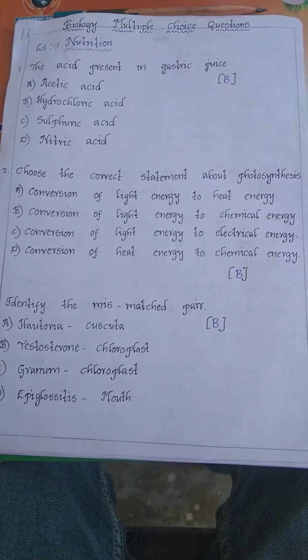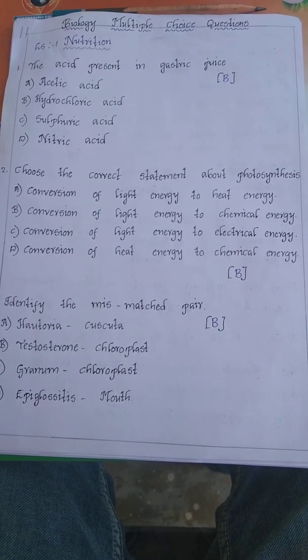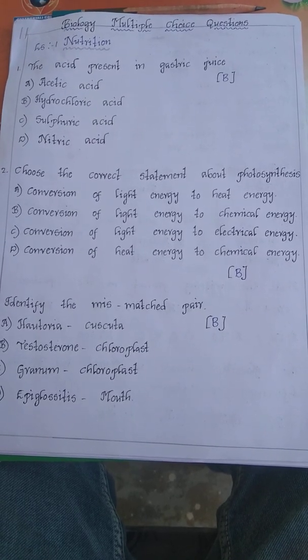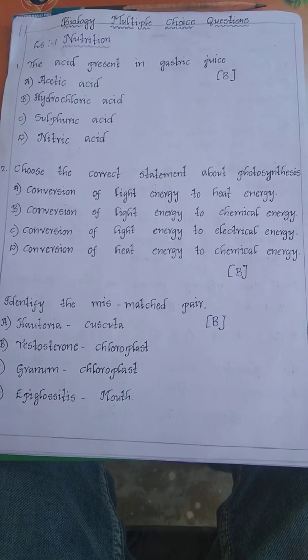And today's session, let us discuss the most important biological science multiple choice questions. Coming to lesson number 1, that is nutrition.